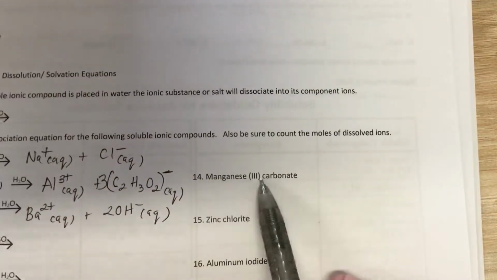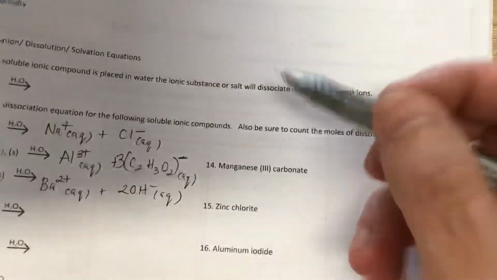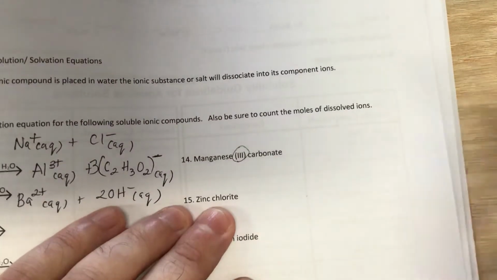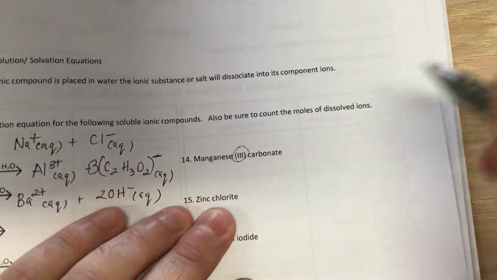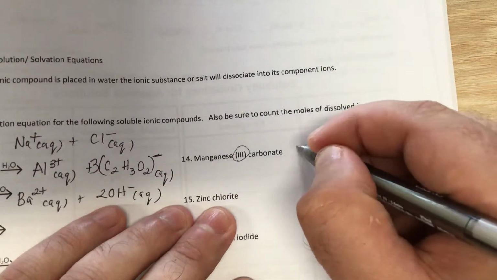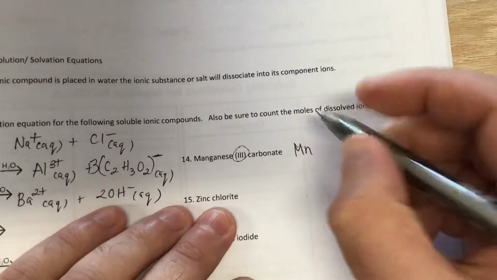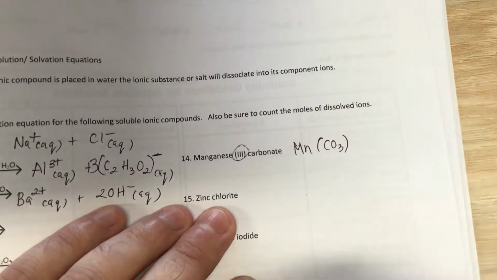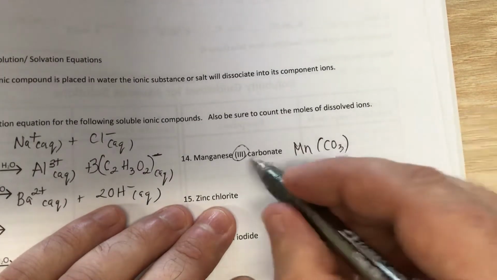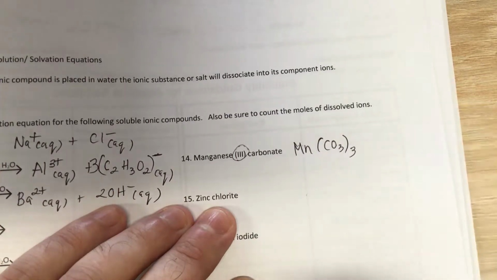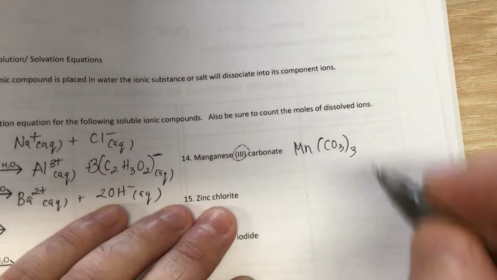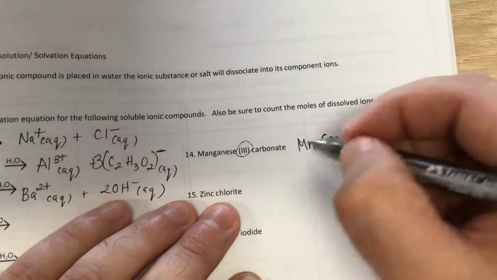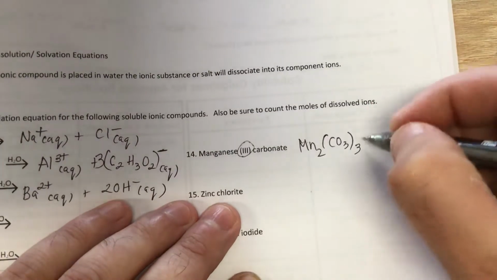You could do this one with manganese(III) carbonate, so we just need to remember what this means. The 3 here is going to tell us the charge. Manganese is Mn, carbonate is CO3. Manganese 3 tells us we've got 3 of those. Carbonate's got a charge of -2, so that means we need 2 of these.